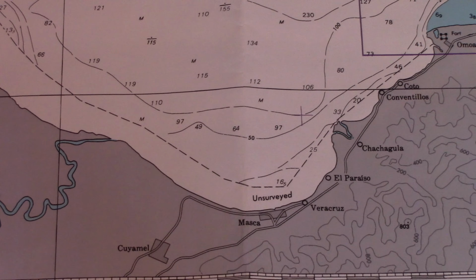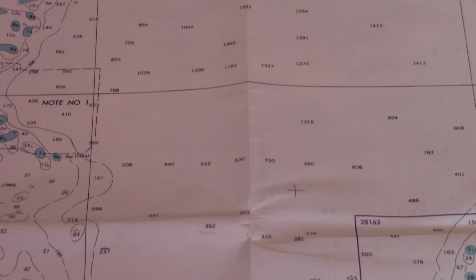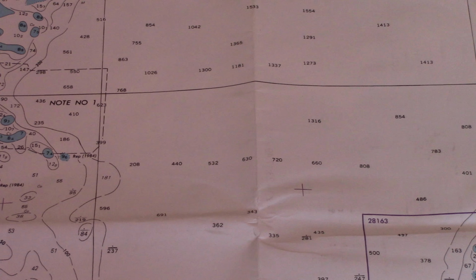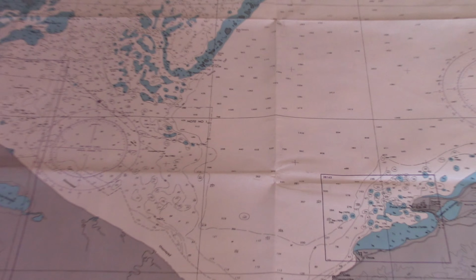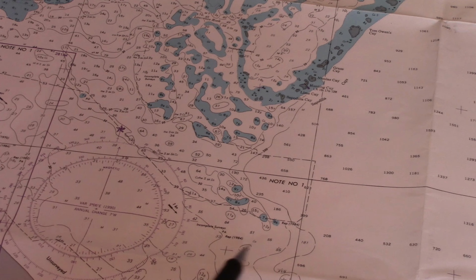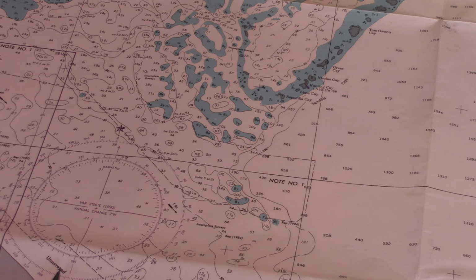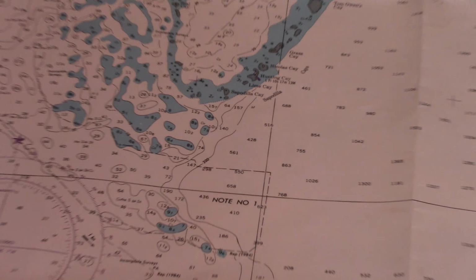You certainly cannot use this chart to navigate coral heads in shallow areas because there's just such a large portion of it that's incomplete. I'll try to show you a couple other spots here. Incomplete surveys, unsurveyed. So again, you can't really use this for navigational purposes to avoid hazards. It's good for just a general point of reference, but in addition to that, a lot of the islands aren't even represented on this chart.